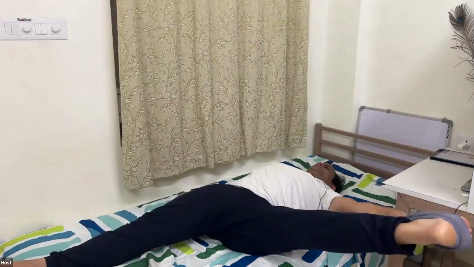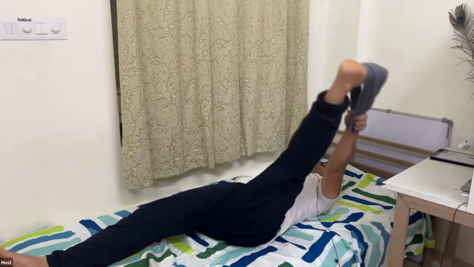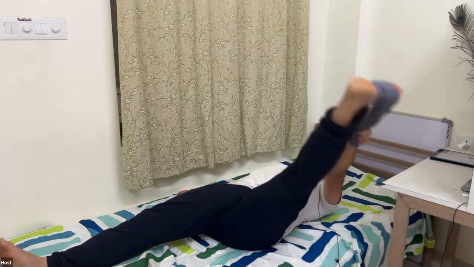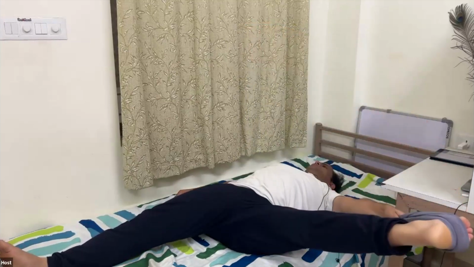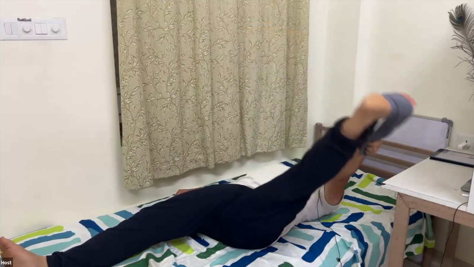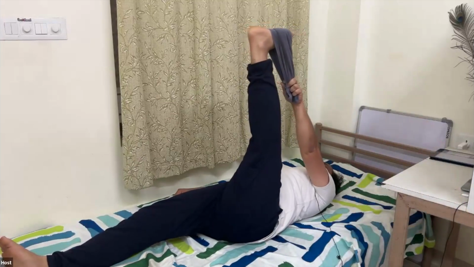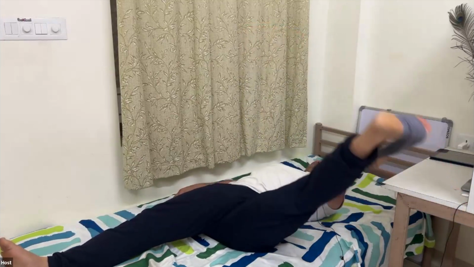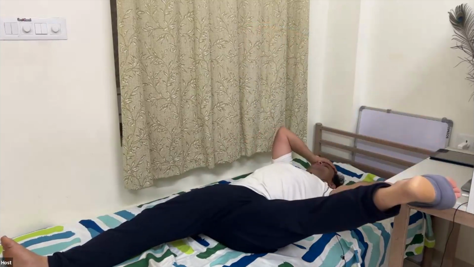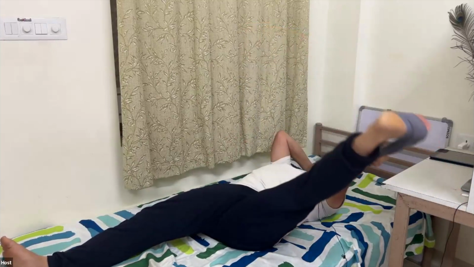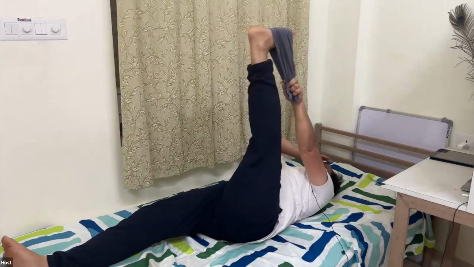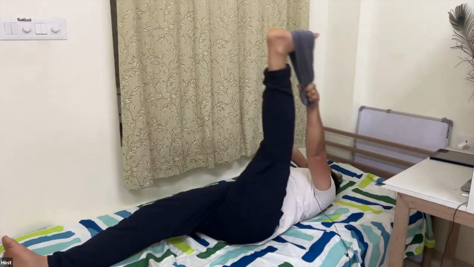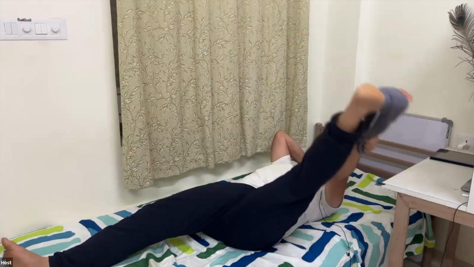One, coming back. Two, three, four, five, six, seven. When I'm doing this movement, I am using lateral rotators: gluteus maximus, piriformis, superior gemellus, inferior gemellus, obturator externus, obturator internus, and quadratus femoris. I'm using my 7 lateral rotator muscles.